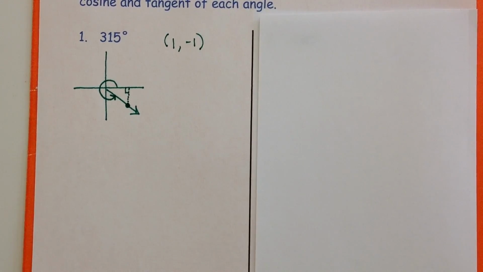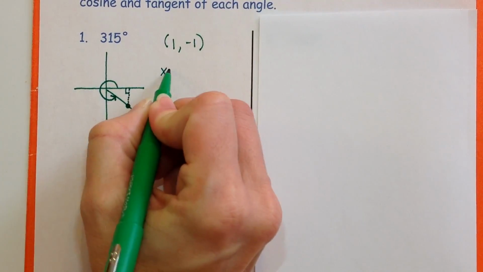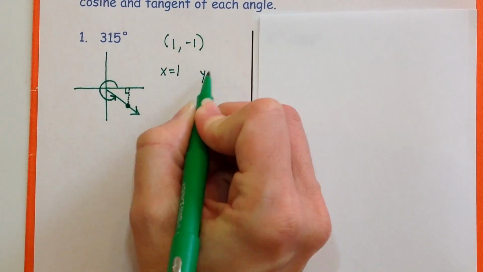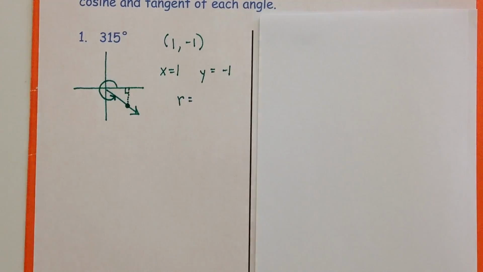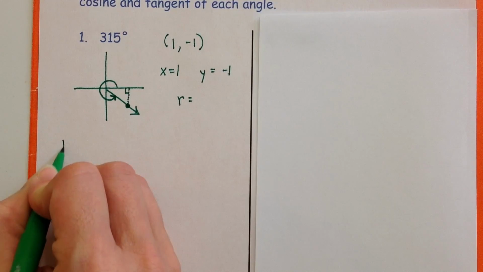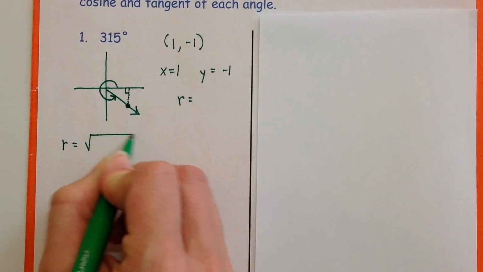If you use 2, -2 or 3, -3, your answer will end up reducing to be the same as my answer. So I know that x is 1, y is -1, but I do have to come up with r, so we can use the formula like we did earlier.